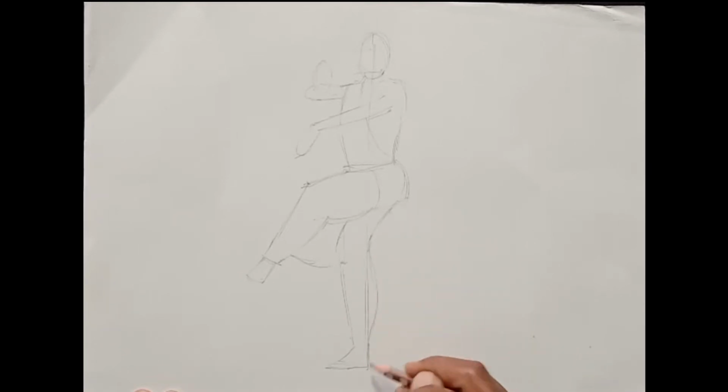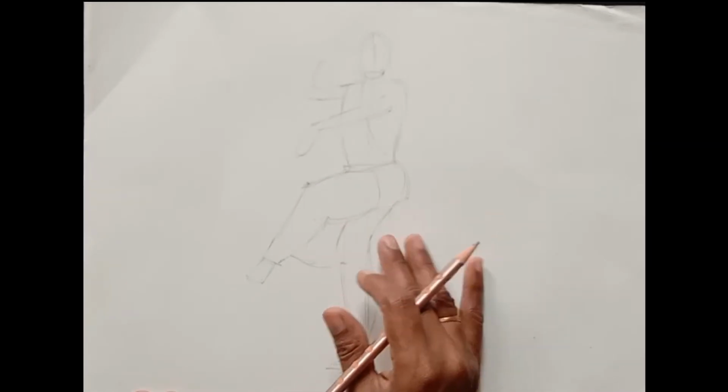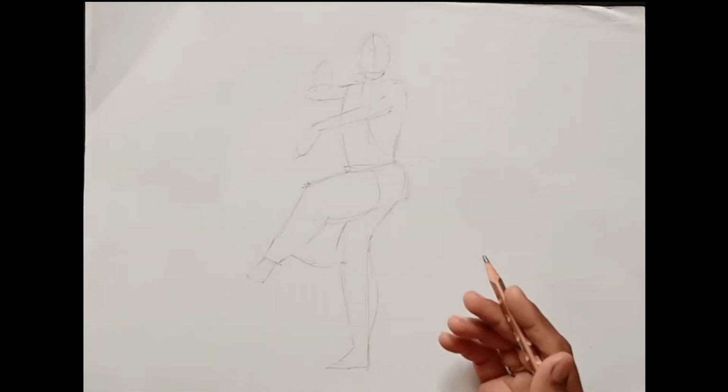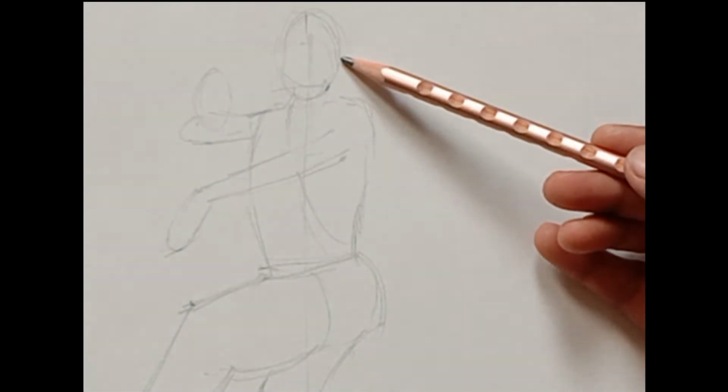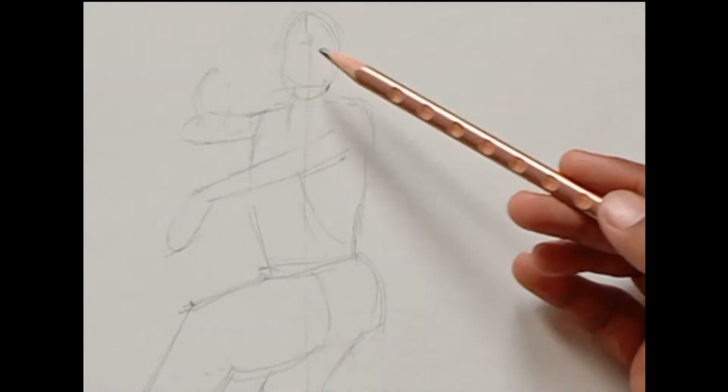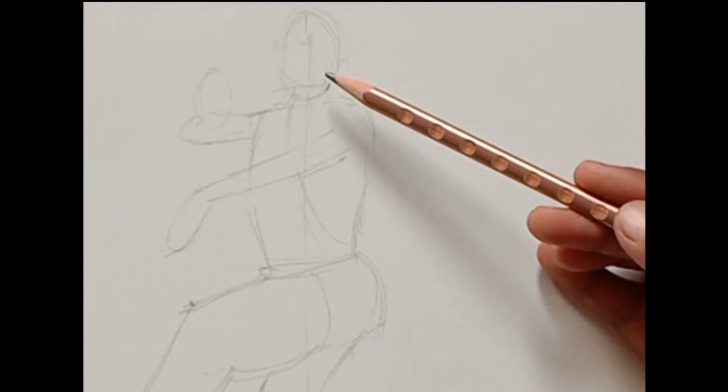This is a rough outline. Now we can make more details in this. Hope you all can see this. I can show you. This is the rough outline. Okay, start from the head. You will get the idea, but before you make the final one, everything should be light. Now again step by step I will make the details of this figure.